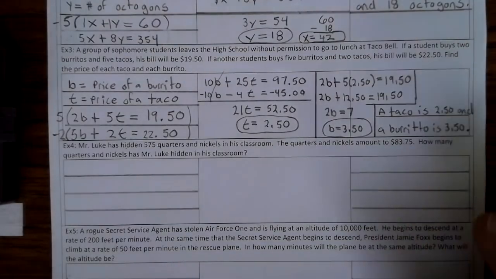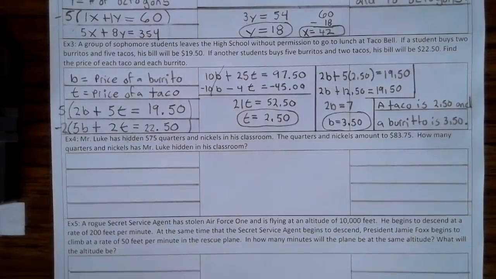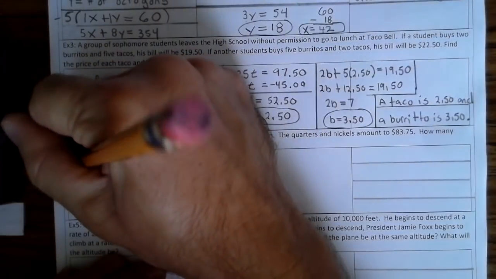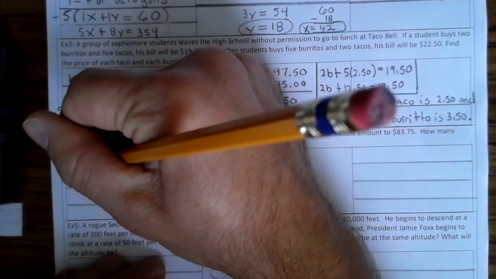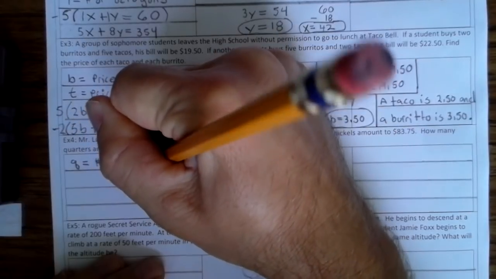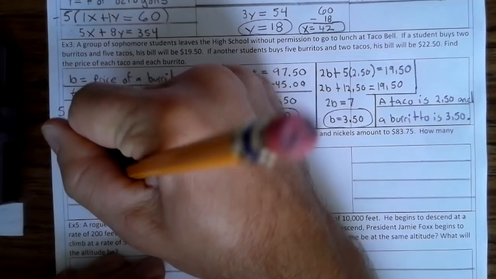All right, so let's take a look at example 4. Mr. Luke has hidden 575 quarters and nickels in his classroom. The quarters and nickels amount to $83.75. How many quarters and nickels has Mr. Luke hidden in his classroom? So first things first, we're going to define a variable. So Q equals number of quarters, and N is the number of nickels.